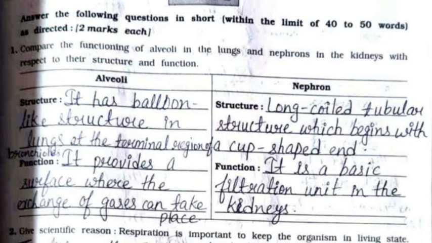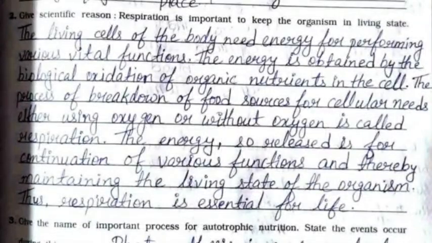Function of alveoli, it provides a surface where the exchange of gases can take place, and function of nephron is it is a basic filtration unit in the kidneys. Second question, give scientific reason. Respiration is important to keep the organism in living state.